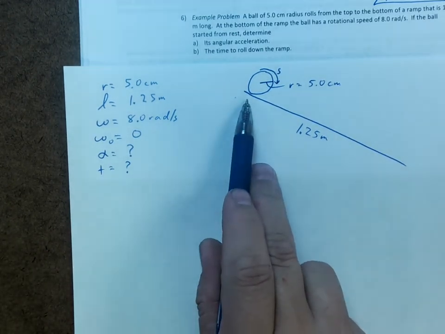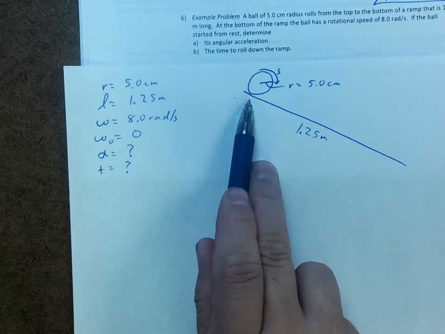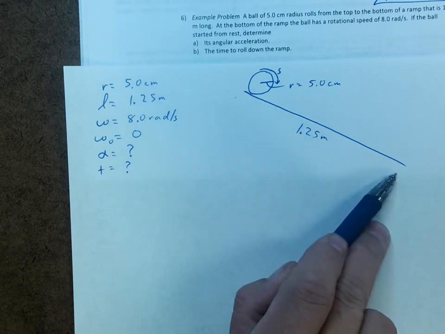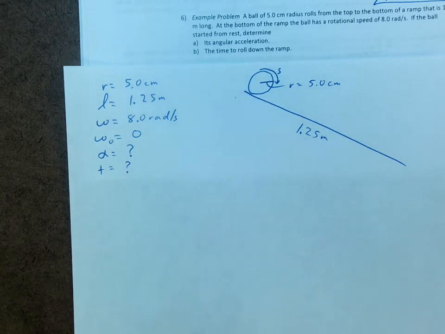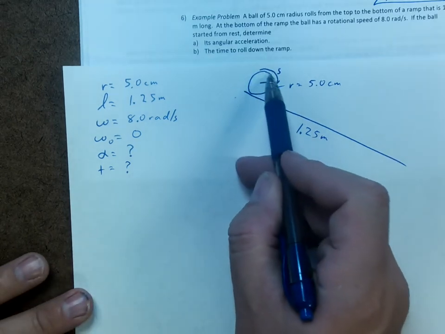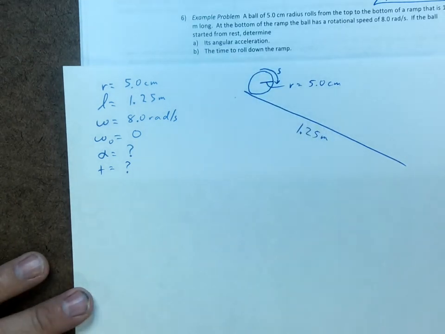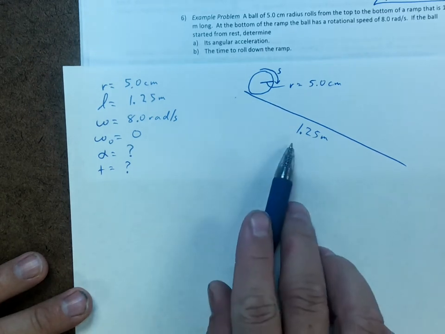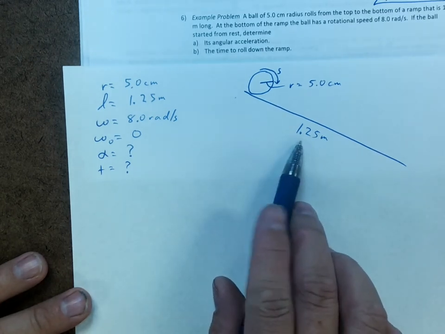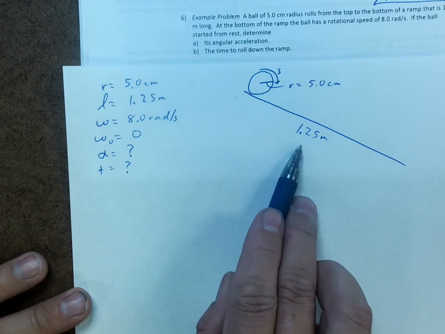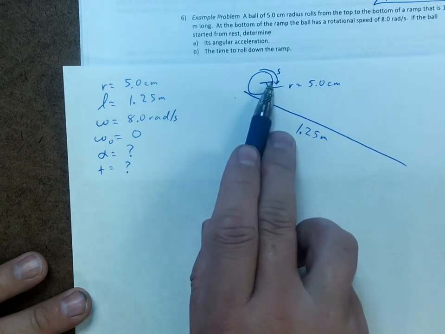Well, guess what? If the ramp is 1.25 meters long, how far do you think the arc length that this ball turns through has to be? If it's not slipping as it comes down the ramp, it's got to turn through 1.25 meters of length.